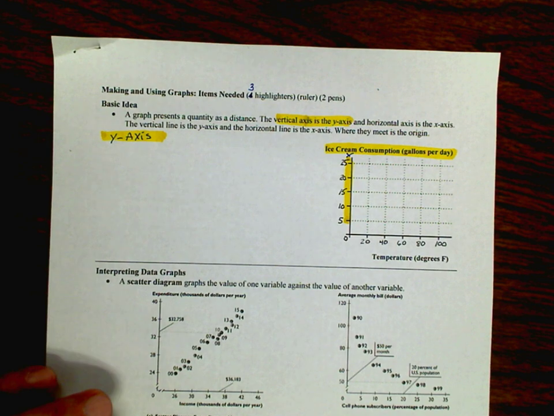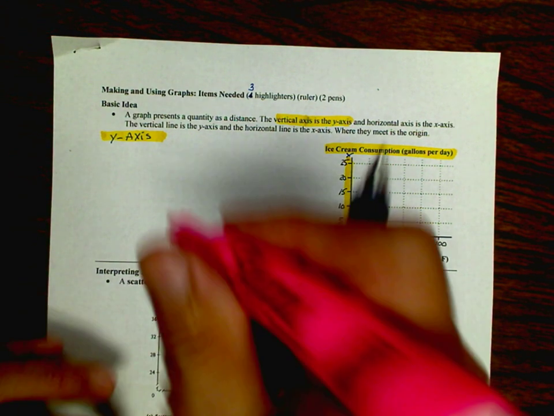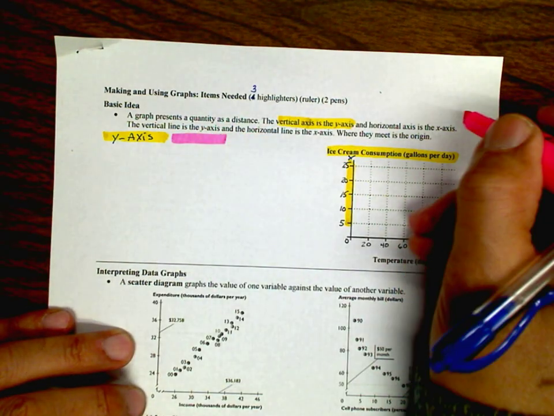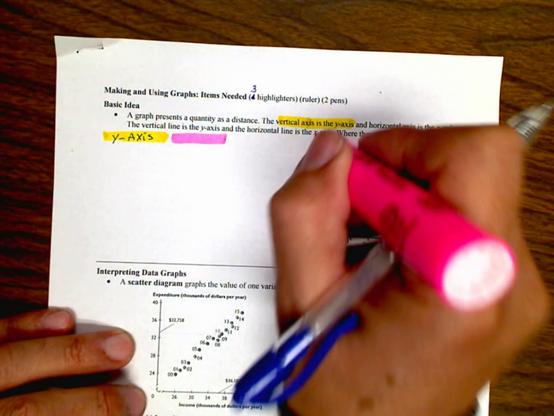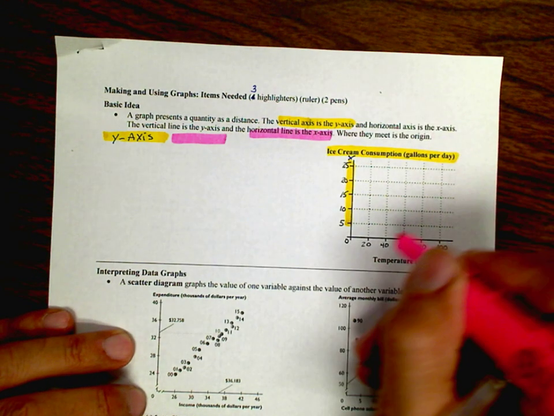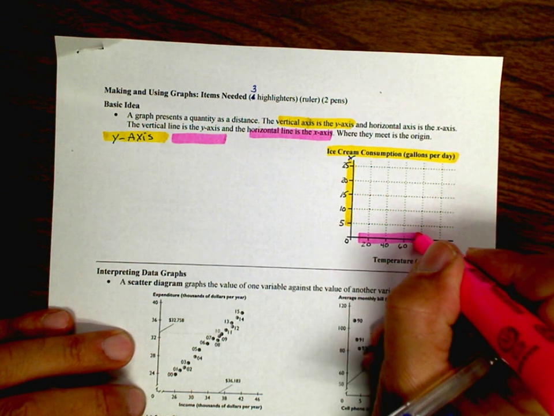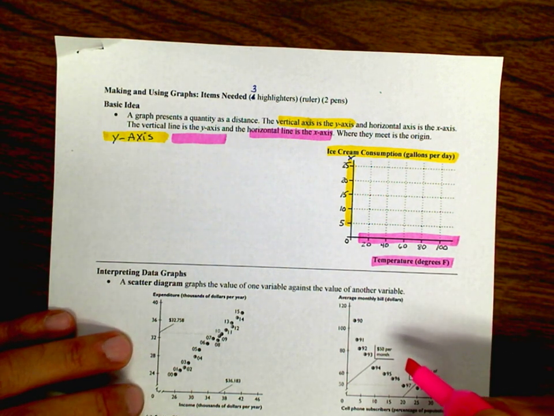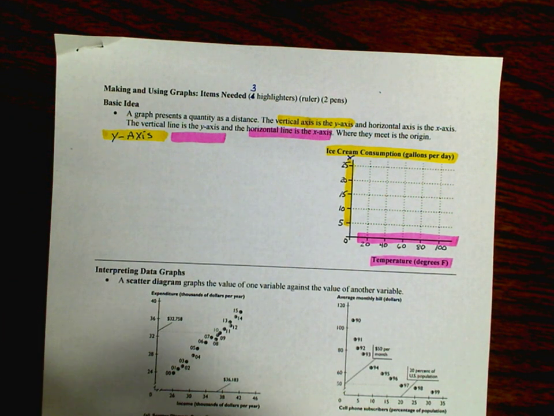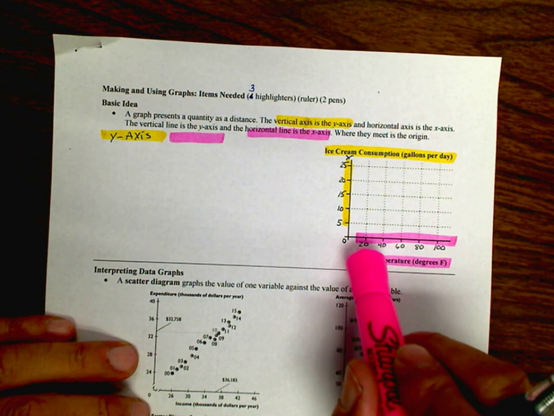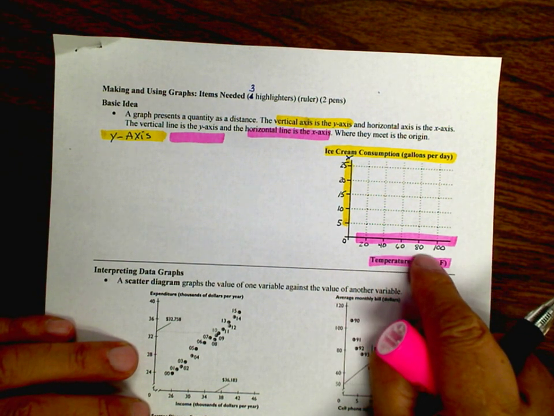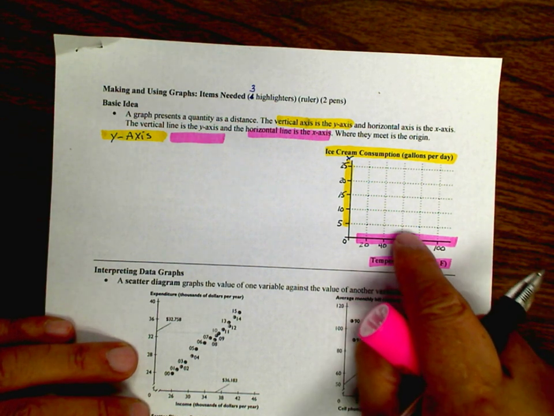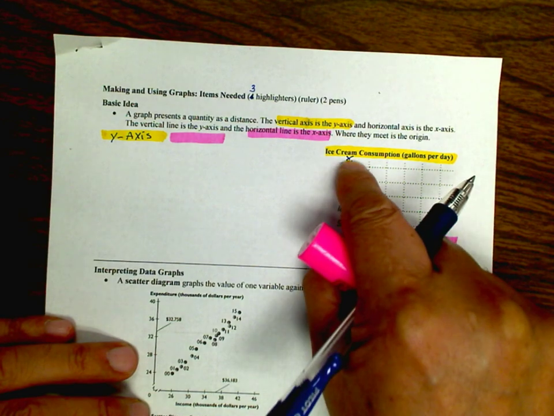Next, let's go ahead and go to the x-axis. Okay, and notice the x-axis is a horizontal line, this one right here. Okay, and notice that one tells the temperatures in degrees. Now let's look at what this is. If you notice right here, this is temperature in degrees. In other words, as the day gets hotter, people eat more ice cream. Okay, and this is consumption per day.